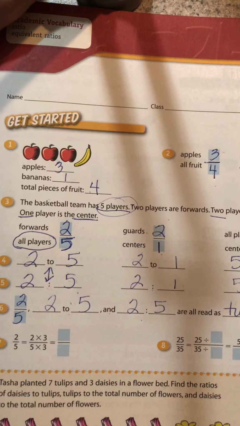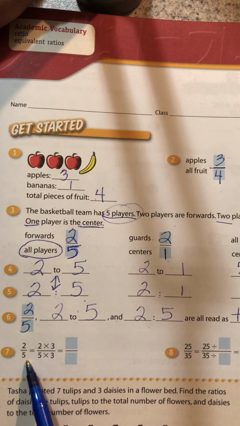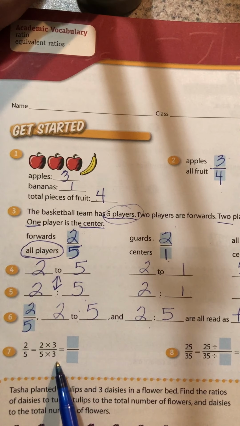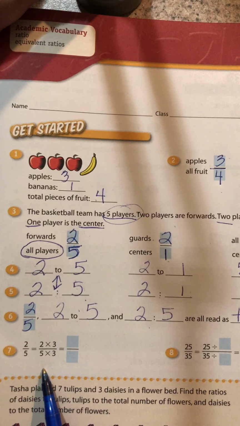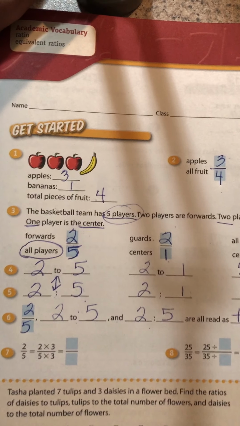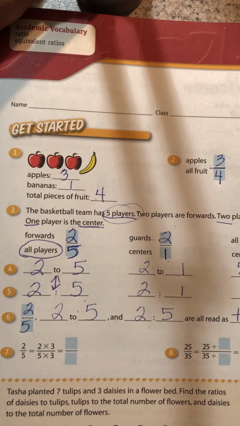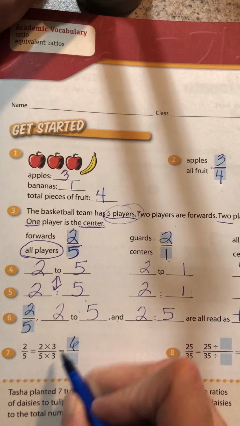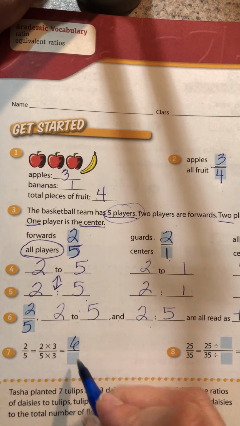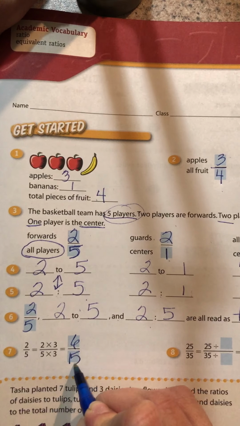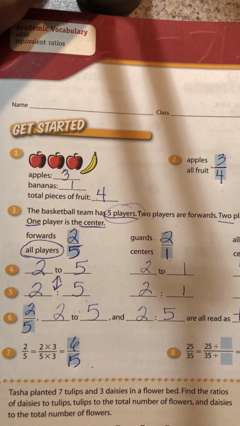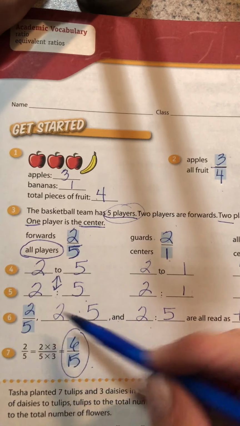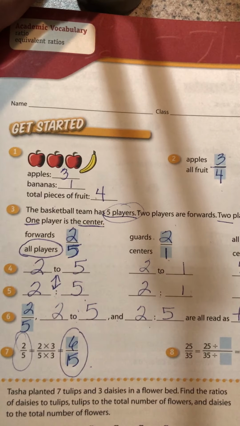So when the numerator and the denominator of a ratio are multiplied or divided by the same number as they are here, the result is an equivalent ratio. And we have done this before. All right, so if I multiplied 2 times 3, I would get 6. And if I multiplied 5 times 3, I would get 15. All right, so this tells me now that 6/15 is equivalent to 2/5.